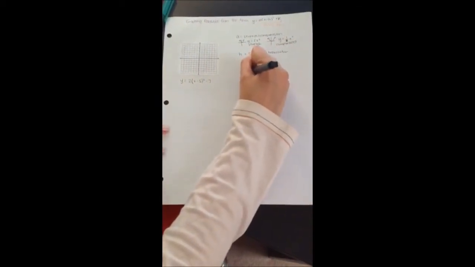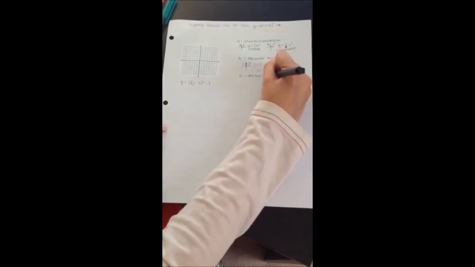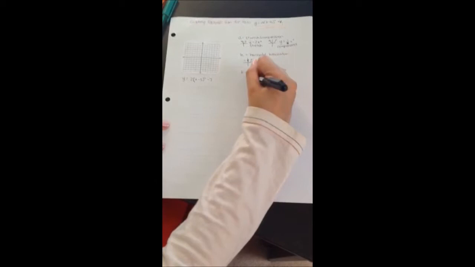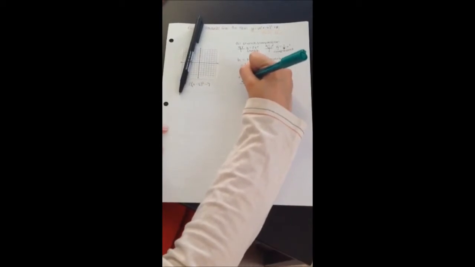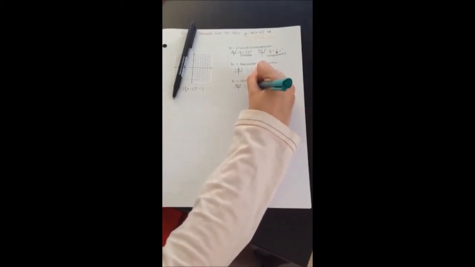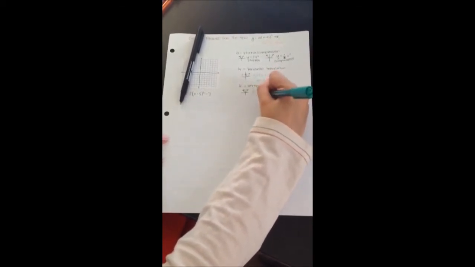And the k stands for the vertical translation, so if the parabola moved up or down. So for example, if I had this as my parabola and it moved up by this much, I could say y equals x squared plus 3. This means that the parabola moved up by 3 units.